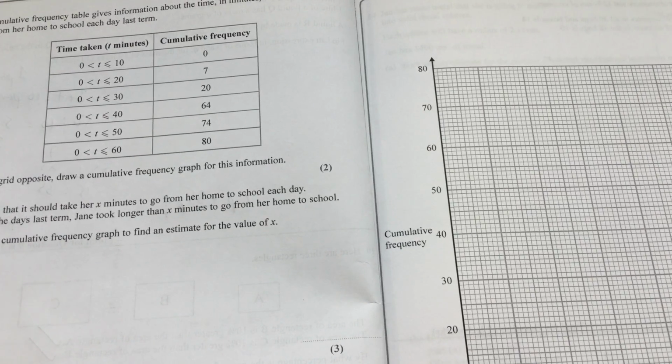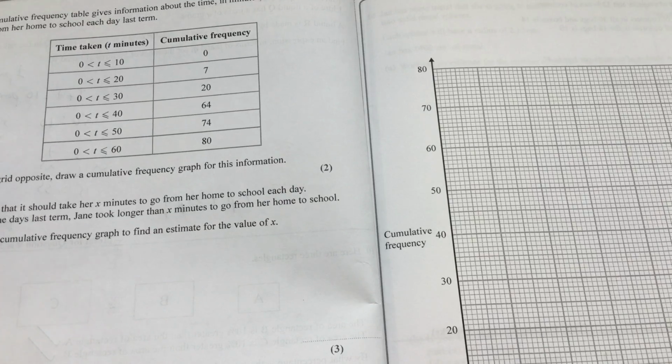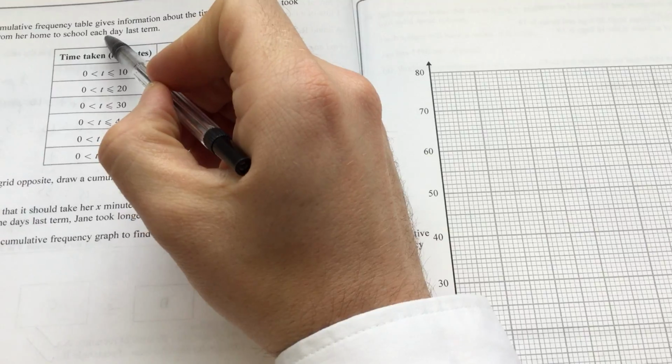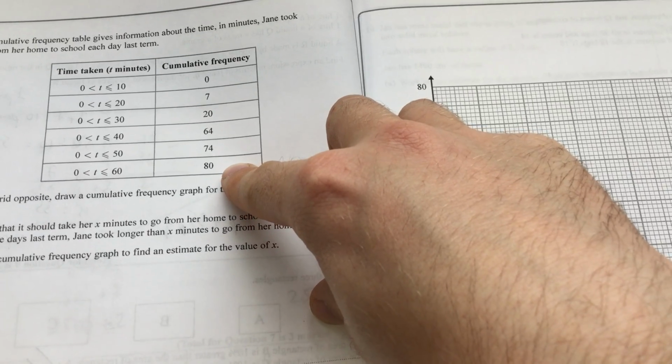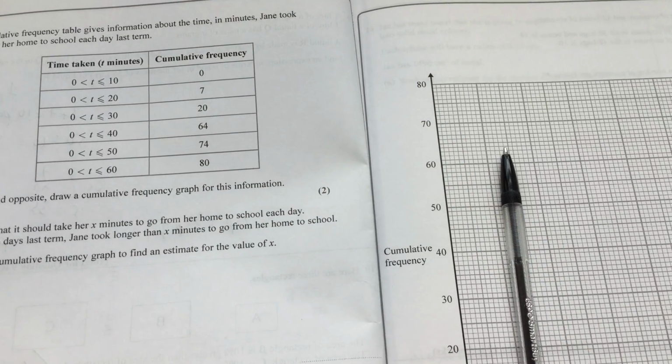The cumulative frequency table gives information about the time in minutes Jane took to go from her home to school each day last term. Keep reading: each day of the last term. So every day of last term. So you can see there was 80 days in total, and she was up to an hour late. All right, we have to plot that information on the cumulative frequency graph.